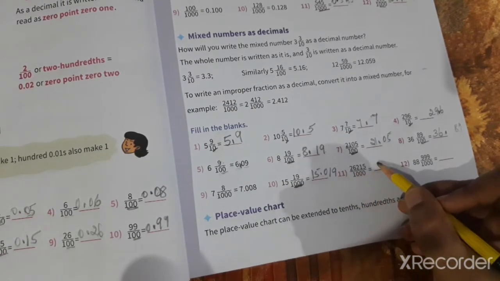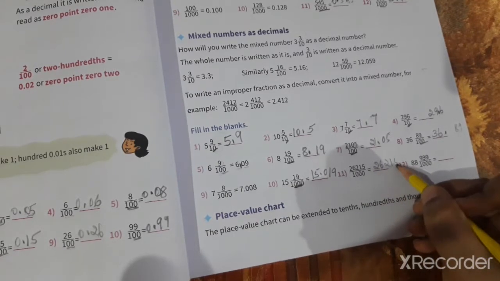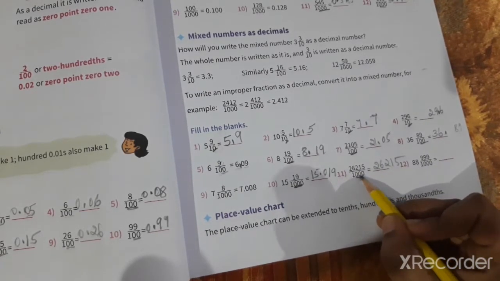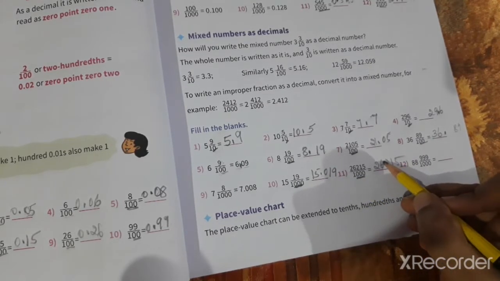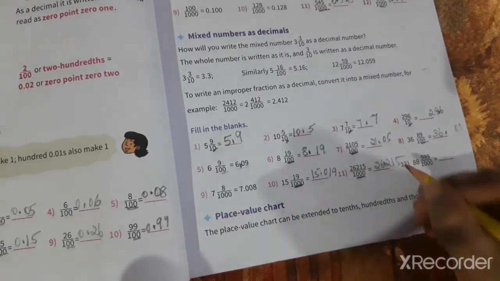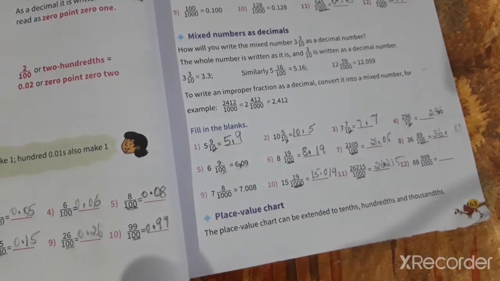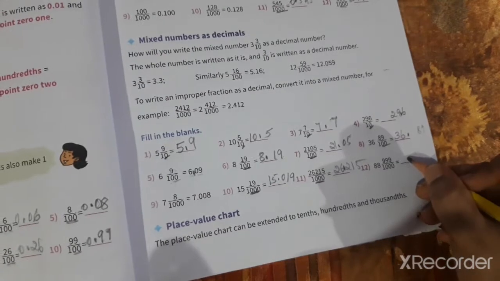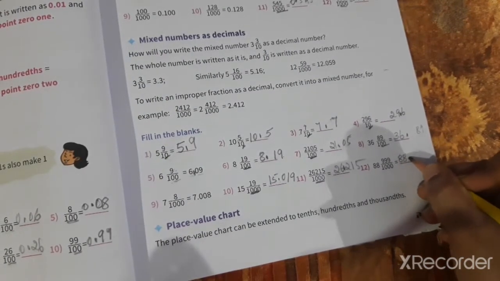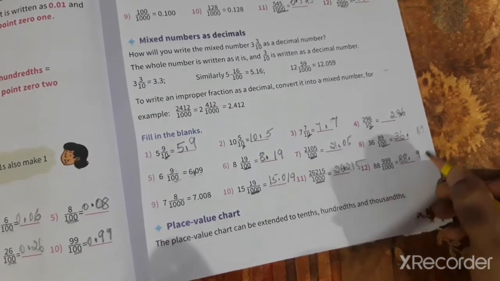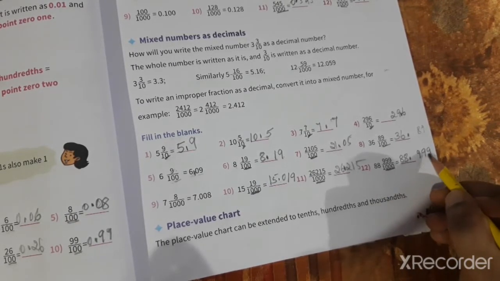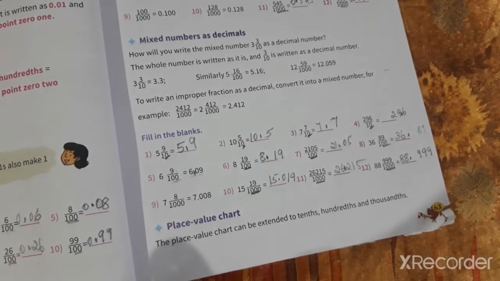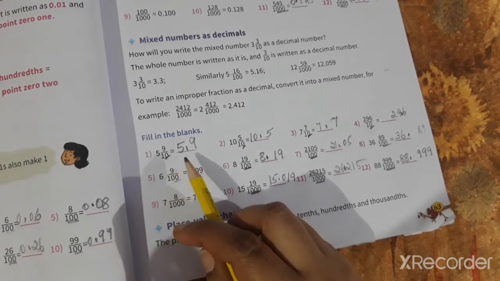Now no whole number. Write the numerator 26215, and check how many zeros. 1 2 3 zeros. From the right side count 1 2 3. Everything is always from the right side. Okay, the answer is 26.215. Now 88 is before the decimal point, and write the numerator 999 and check how many zeros. 3 zeros. So after the decimal point there are 3 numbers, no need to add any extra zeros. The answer is 88.999. So how do we read a decimal number?